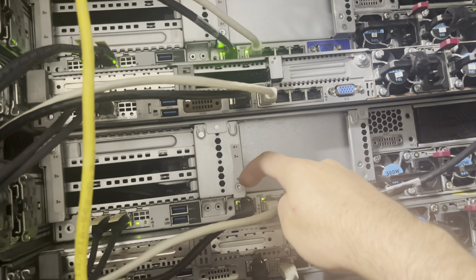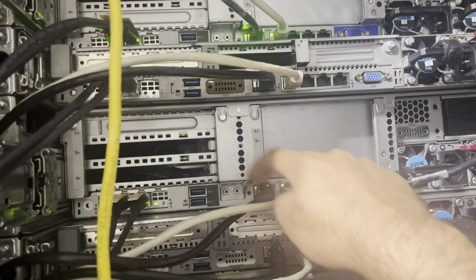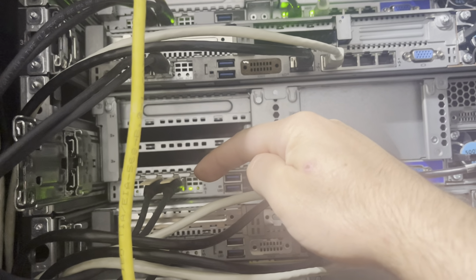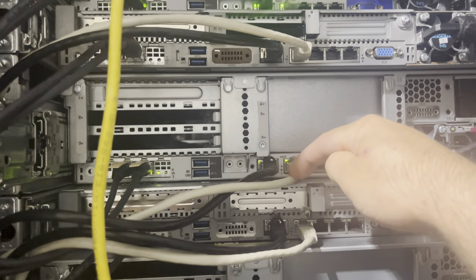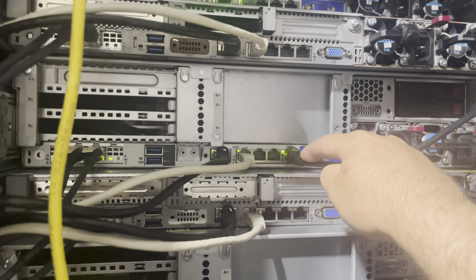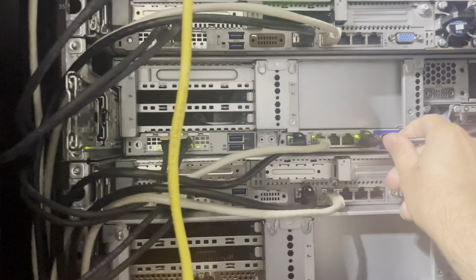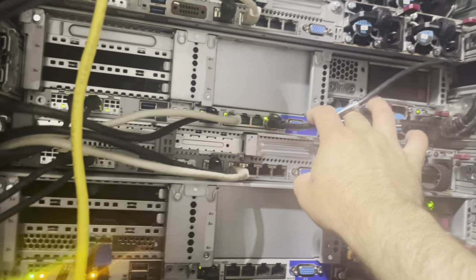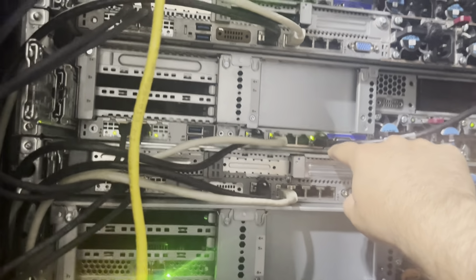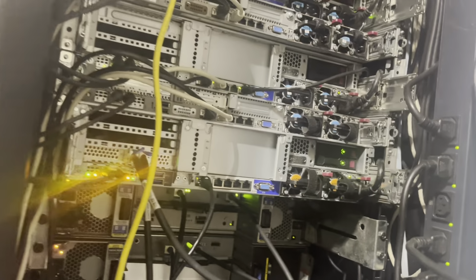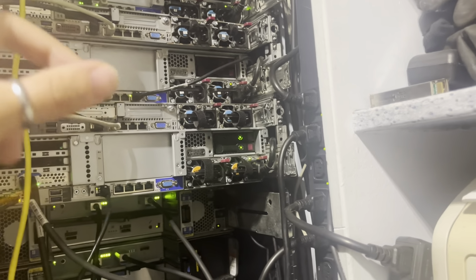Integrated lights out management, 20 gig bandwidth, server management, and the fifth cable that you guys see here is I managed to get working today after a ton of headaches, but I will make a separate video about it. I don't want to give away too much.